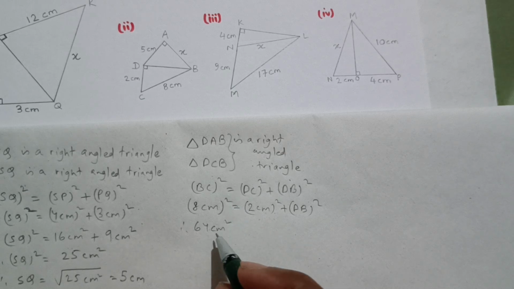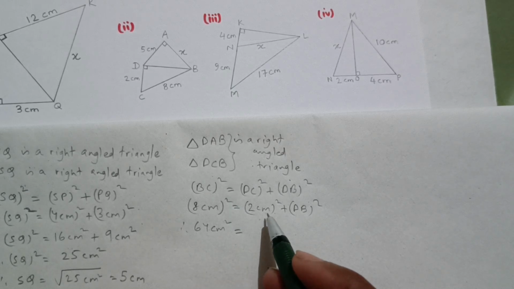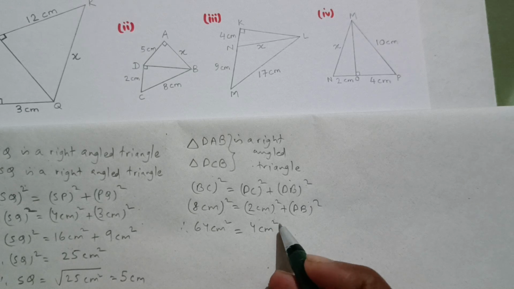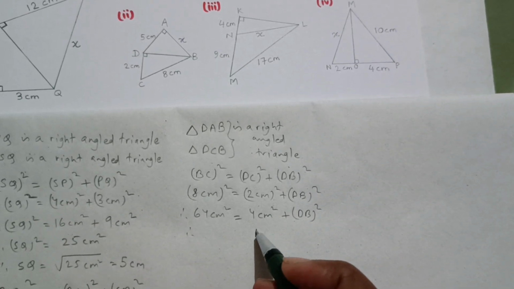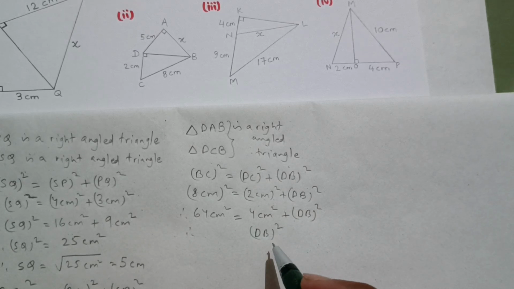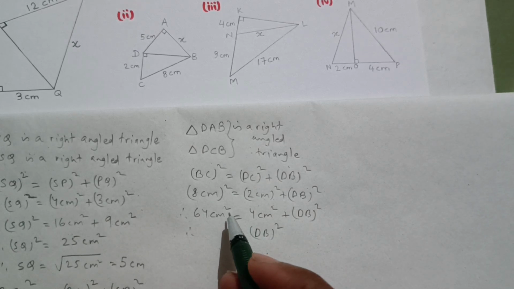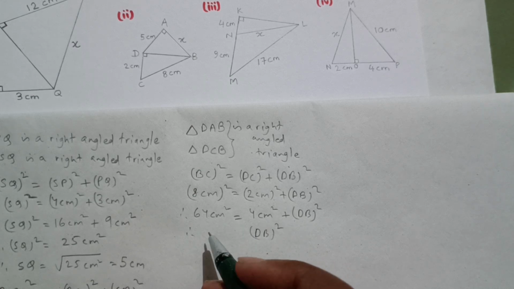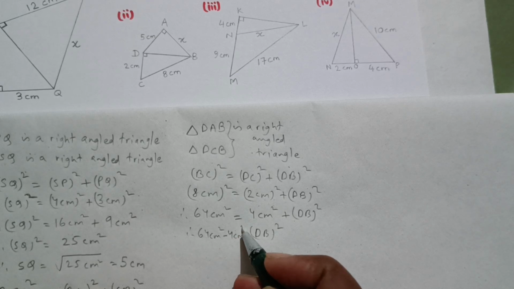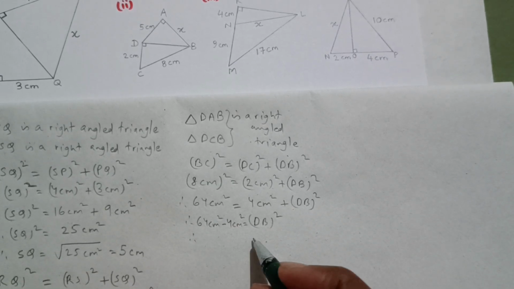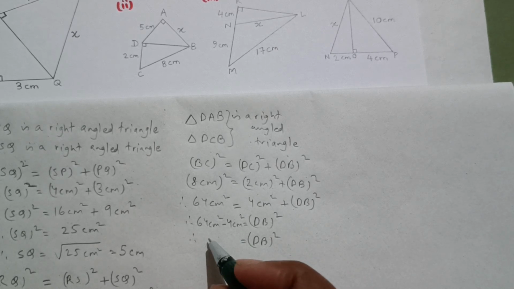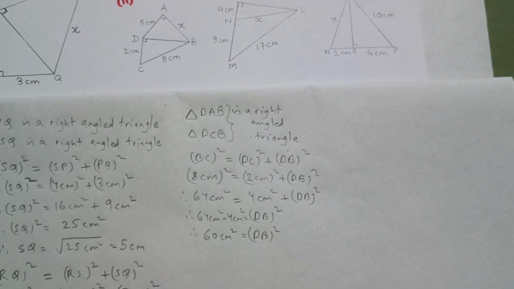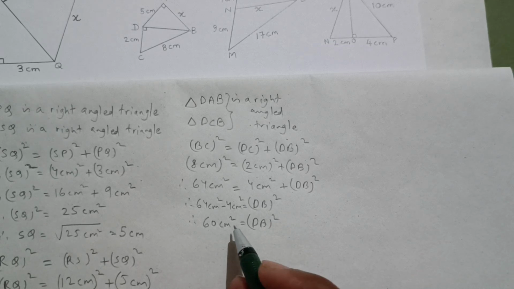Therefore 8 centimeter whole square is 64 centimeter square, because 8 square is 64. That is equal to 2 centimeter whole square, which is 4 centimeter square, plus DB whole square. So from here I can say that DB whole square is 64 centimeter square minus 4 centimeter square. And how much is that? 64 minus 4 is 60, so DB whole square is 60 centimeter square.